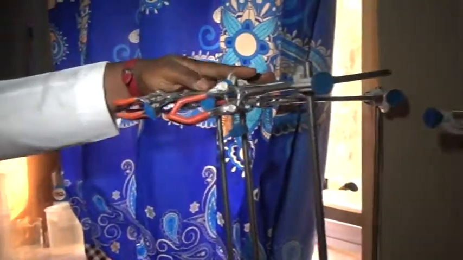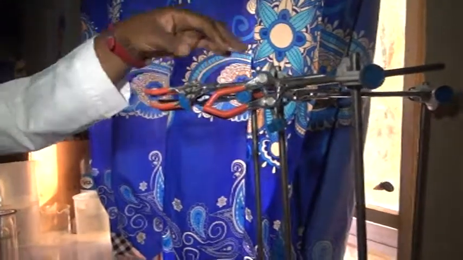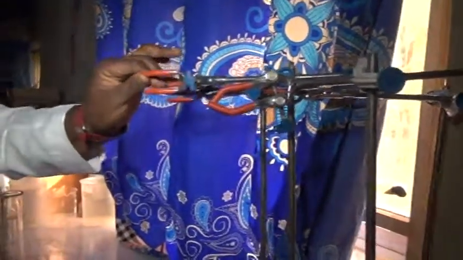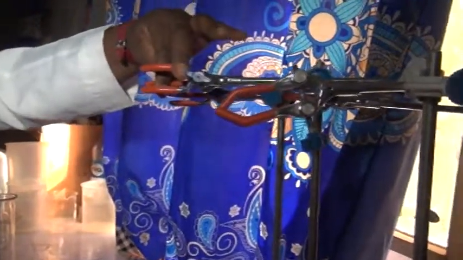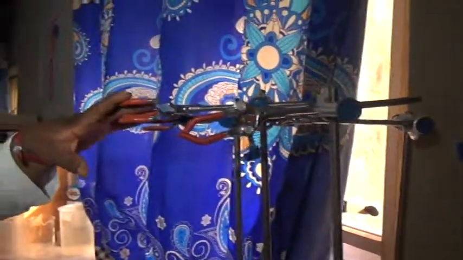Now this one is the retort stand. This is the retort stand. We use it during titration to clamp on our burette and titrate on the base. So this is the retort stand.